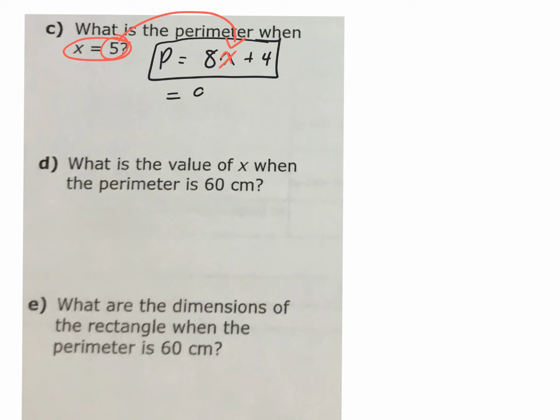So now, instead of writing 8x, I'm replacing x with 5. So that means 8 times 5, correct? 8x means 8 times something, plus the 4. So 8 times 5 is 40 plus 4 is 44. So the actual perimeter is 44.